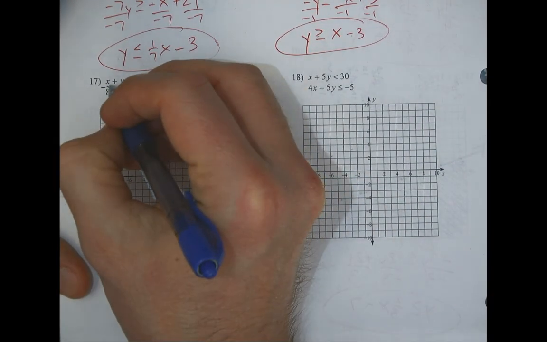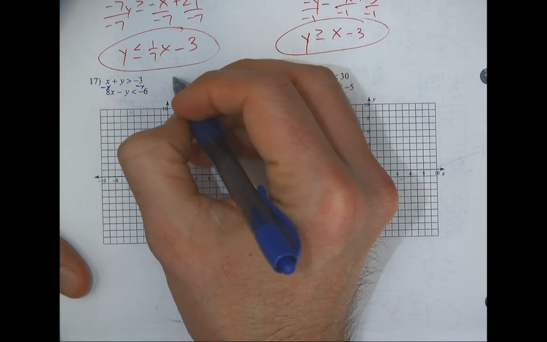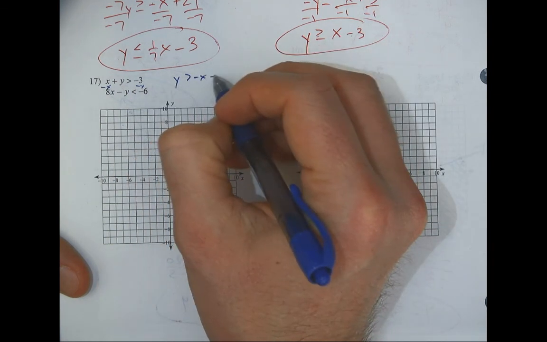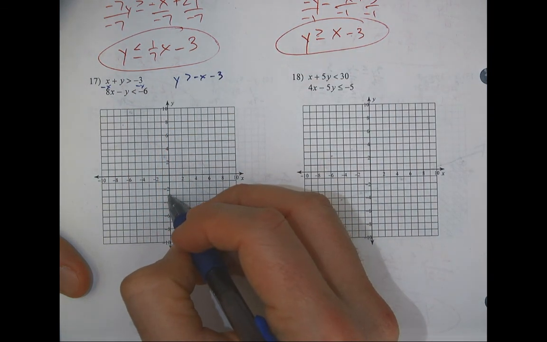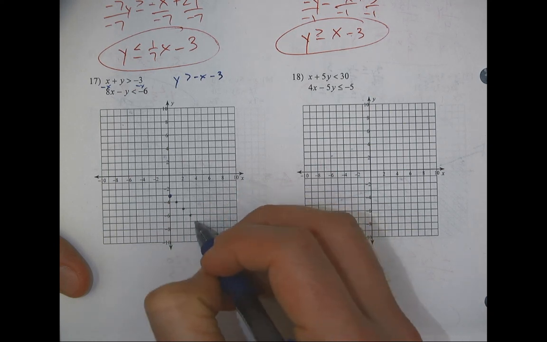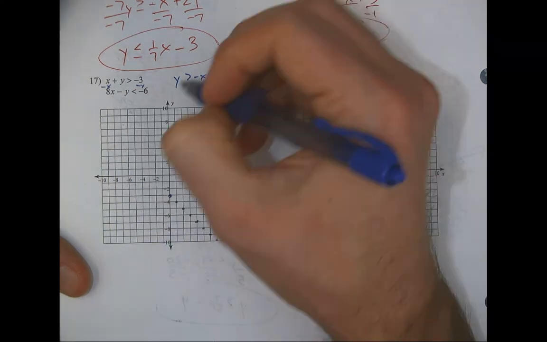17. Ooh, an easy first one. Just minus that x. Y is now by itself. Don't need to do anything else, so it's negative x minus 3. So starting at negative 3, down 1 over 1. It's a negative 1 slope. This is going to be a dotted line.